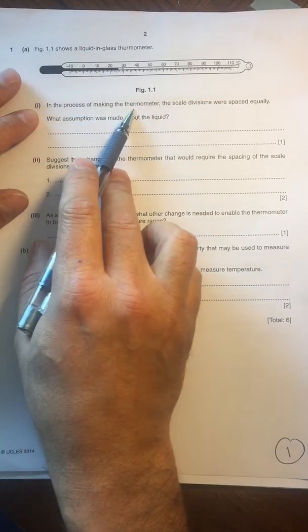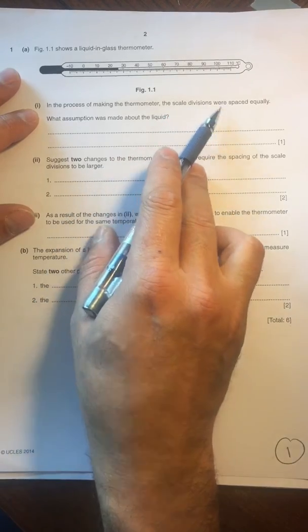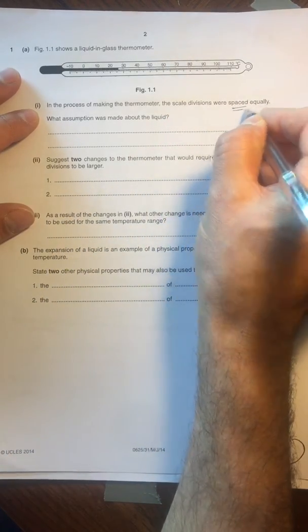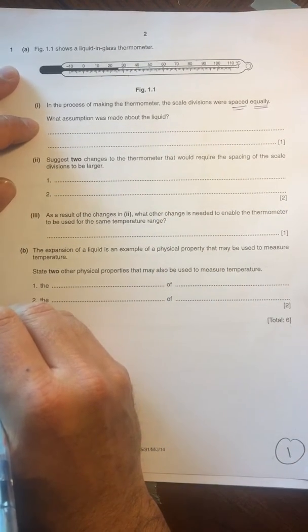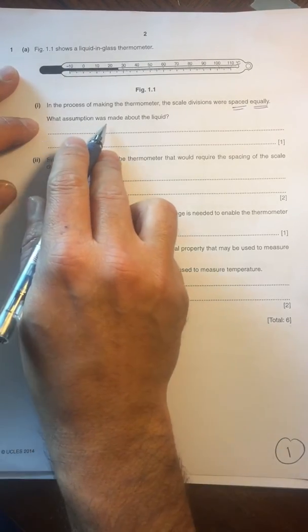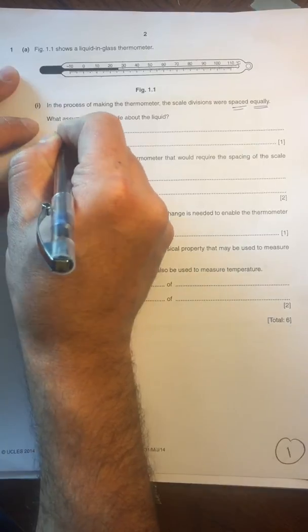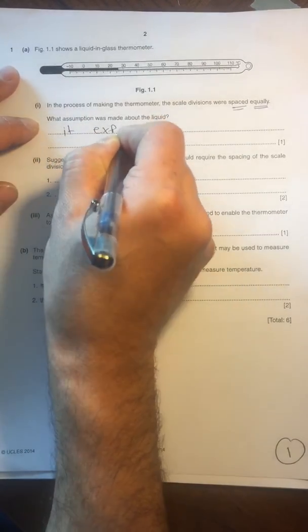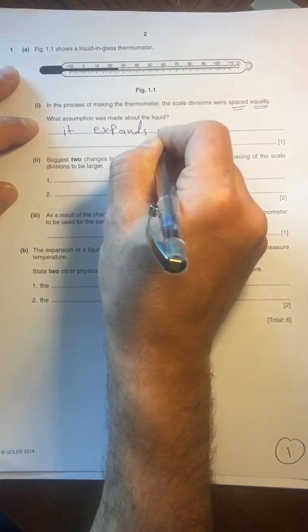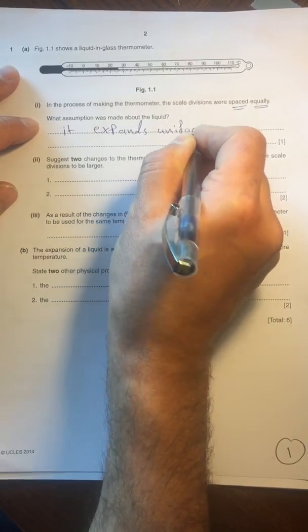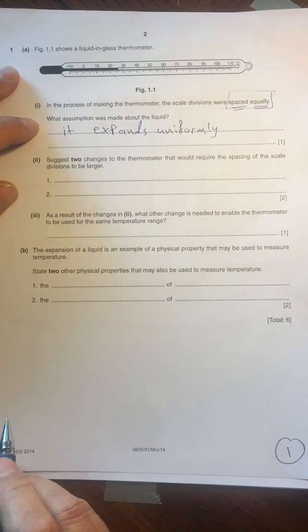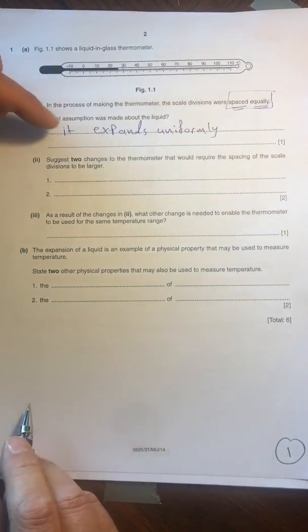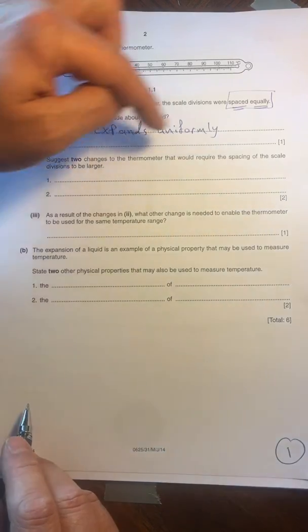In the process of making the thermometer, the scale divisions were spaced equally. Equally, if you remember, we said this means it has a uniform expansion. So what assumption was made about the liquid? It expands uniformly, because this is the only way to have equal space, meaning linear space, linear scale. So to have a linear scale, we said we need a liquid that expands uniformly.